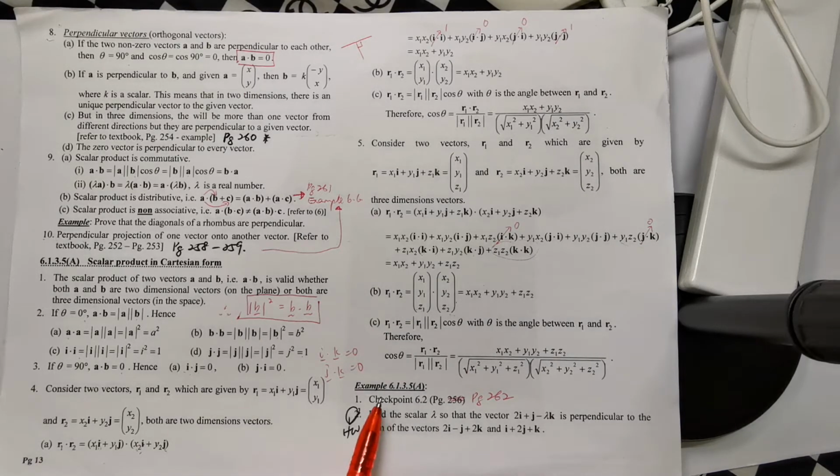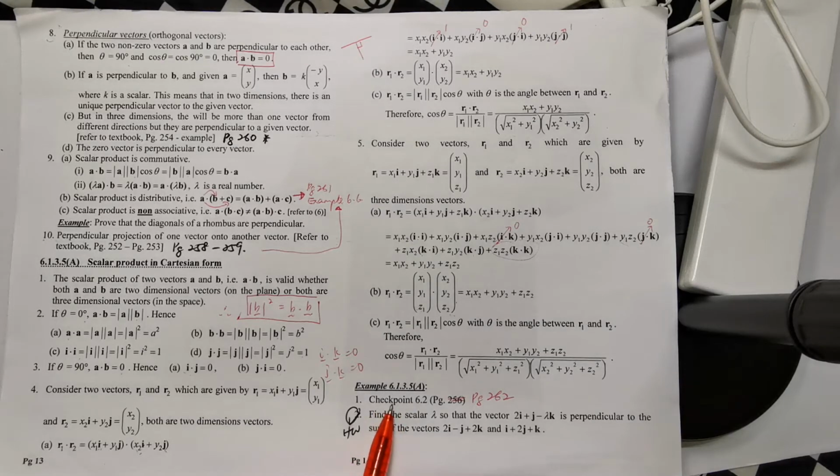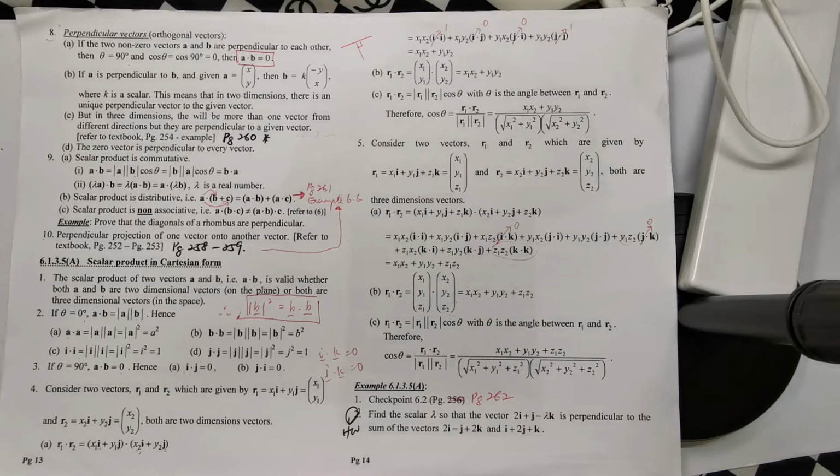Okay, so first we are going to see the questions in checkpoint 6.2 on page 262. So please prepare your textbook. My one is page 262.